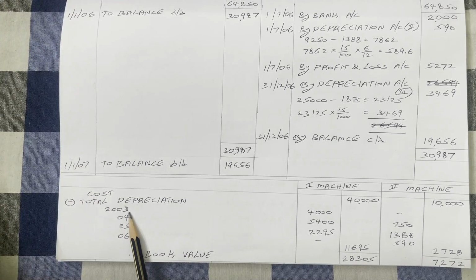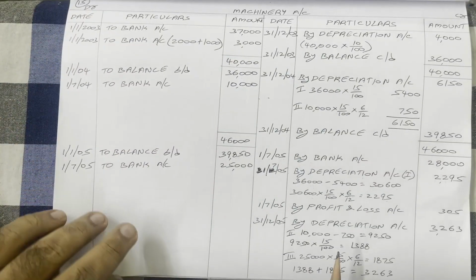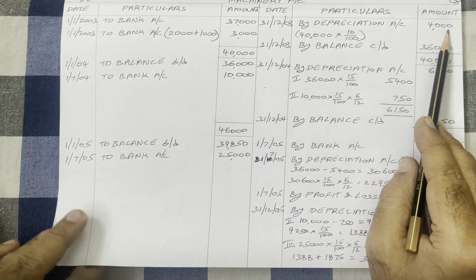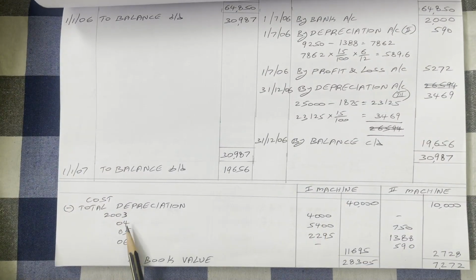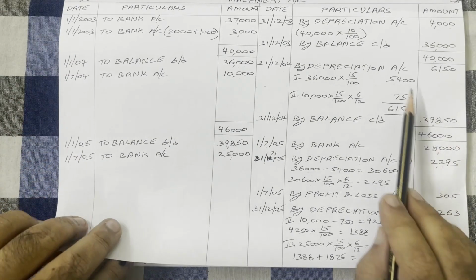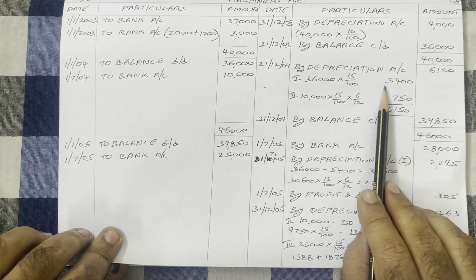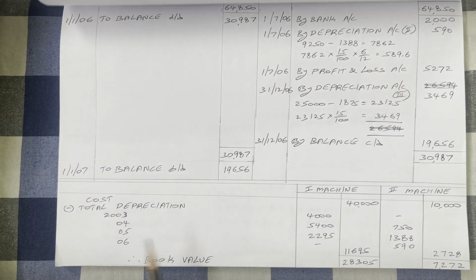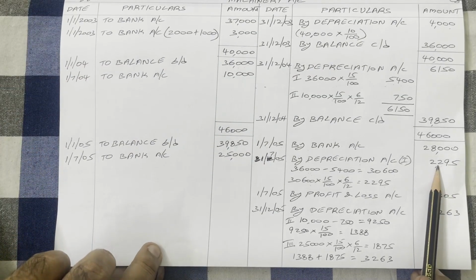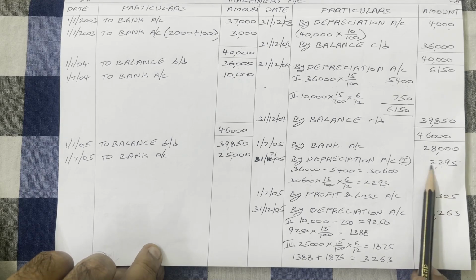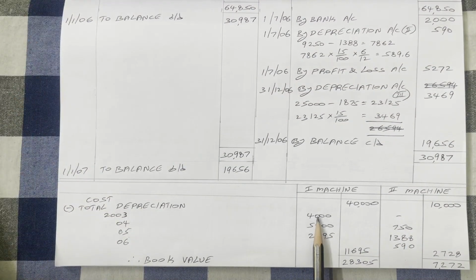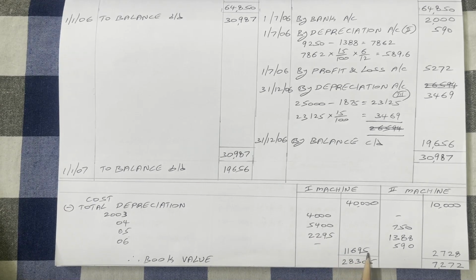In 2003 first machine depreciation is given here 4,000 rupees. That amount, 2004 first asset depreciation is available here, 5,400. That amount, 2005 here separately we have calculated 2,295, that amount. So three amounts total 11,695.